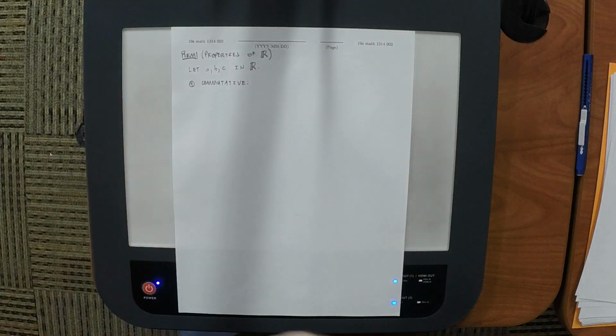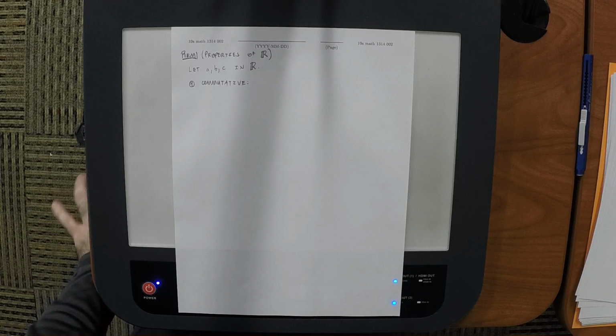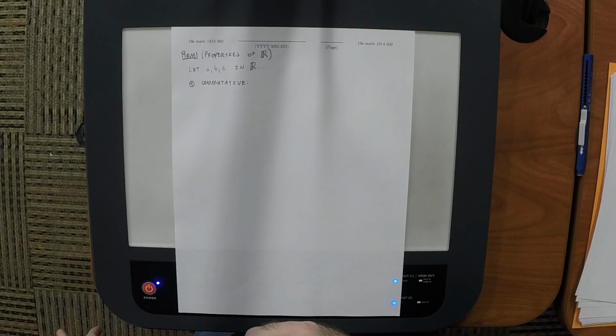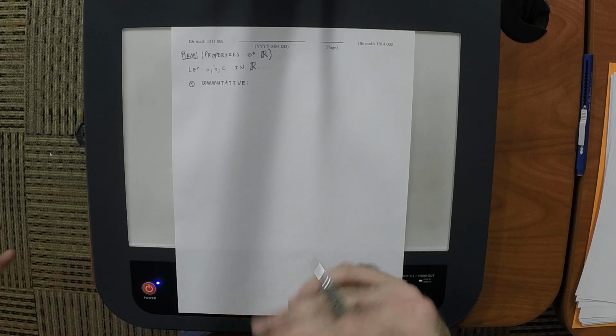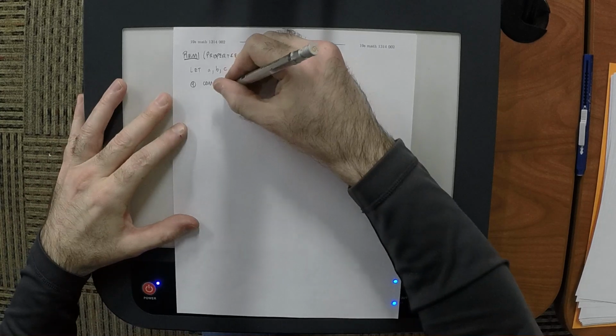The word commute means to move around. Some students live on campus. Students who don't live on campus are called commuters because they have to drive or whatever to get here. You got to move around.